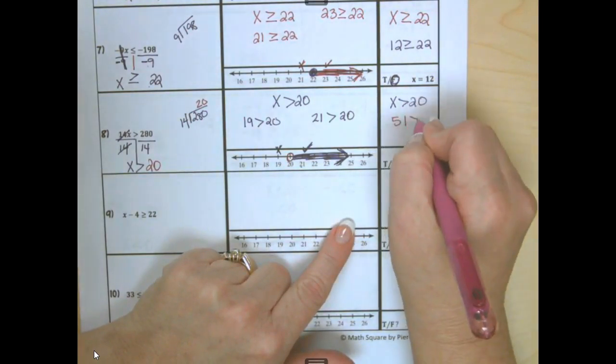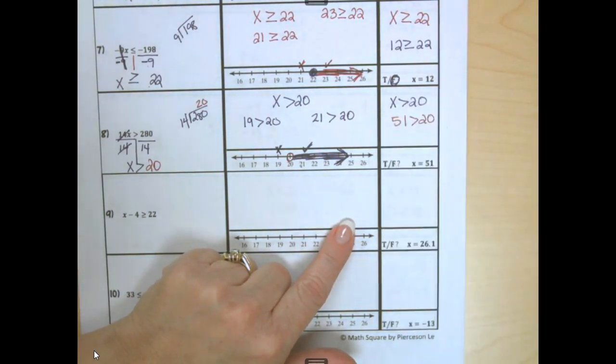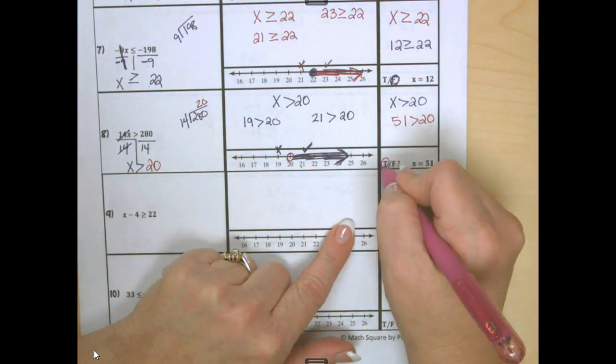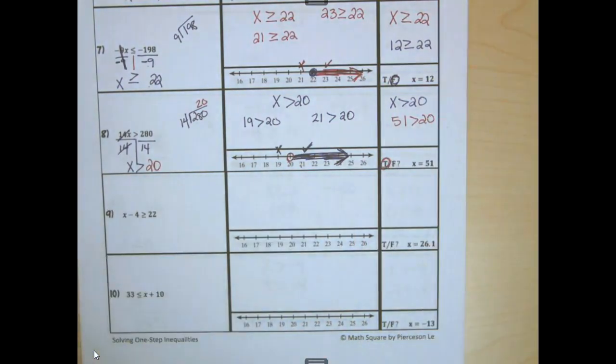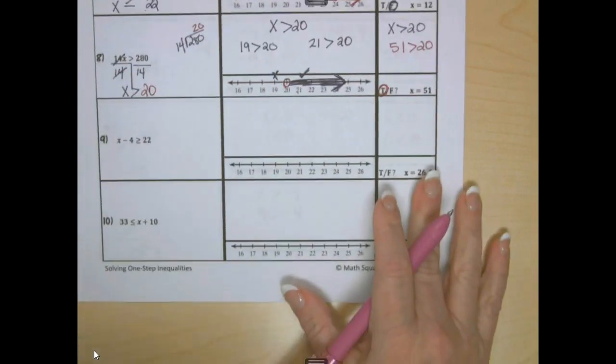Is 51 greater than 20? That is a true statement. Okay, pause and do number 9.